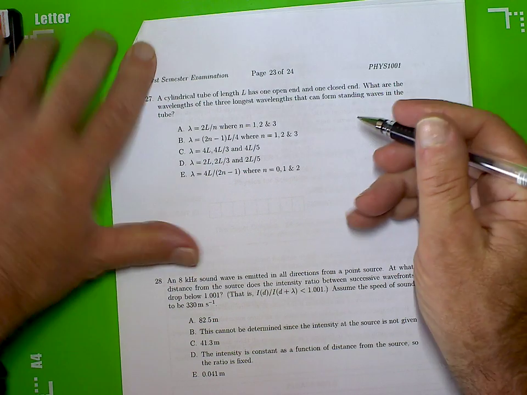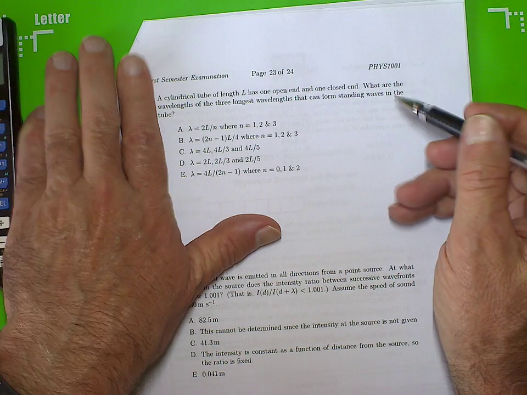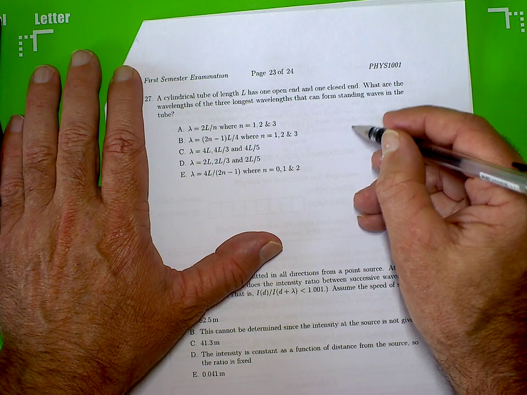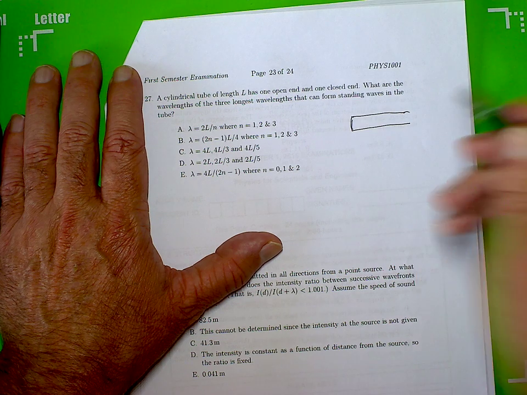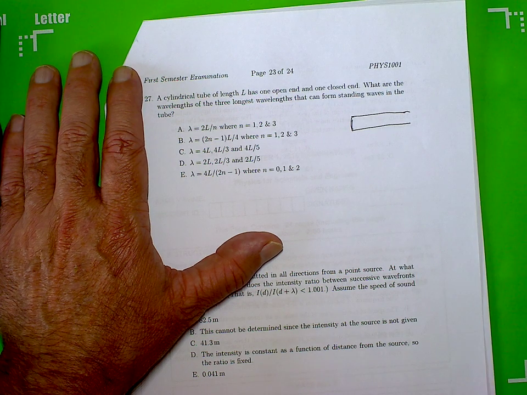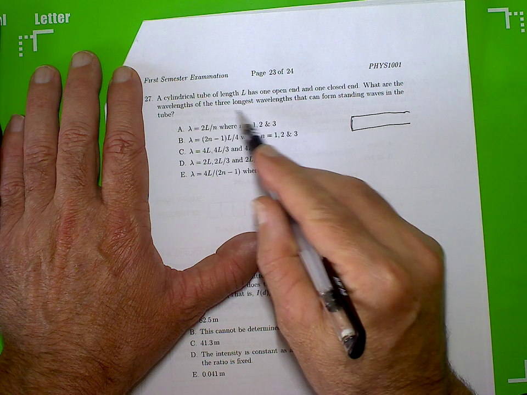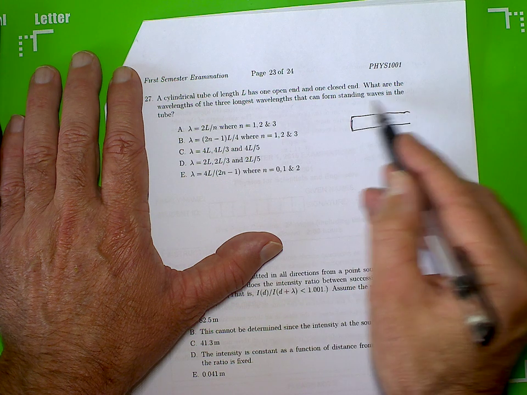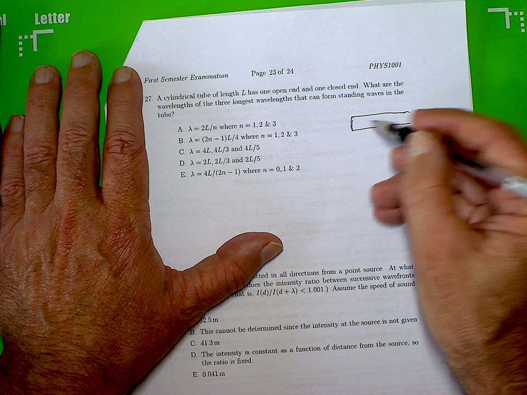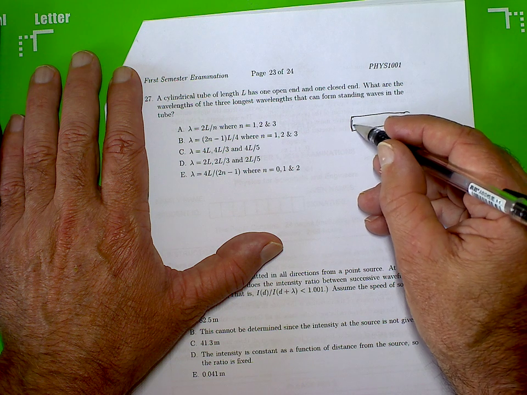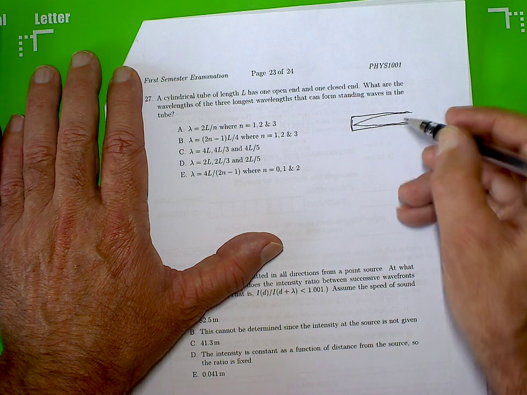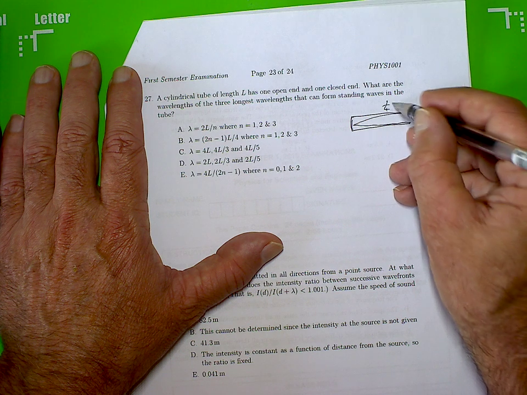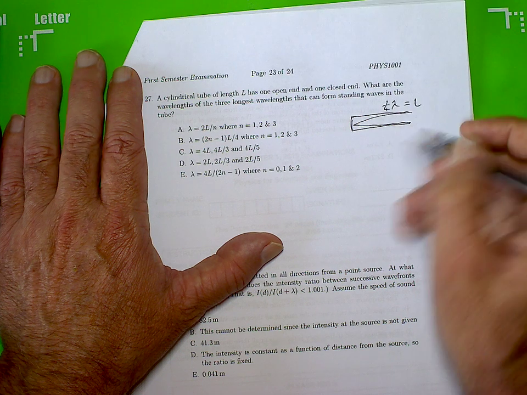Now, a cylindrical tube of length L has one end open and one end closed. Here it is. What are the wavelengths of the three longest wavelengths that can form standing waves in the tube? Well, let me draw them. First of all, this one, that's the fundamental. It's a quarter wavelength. A quarter wavelength equals L.